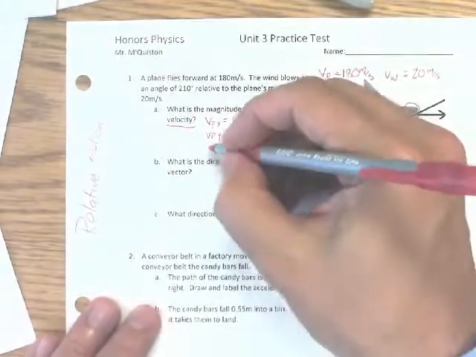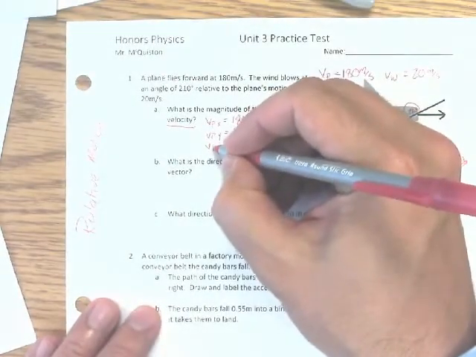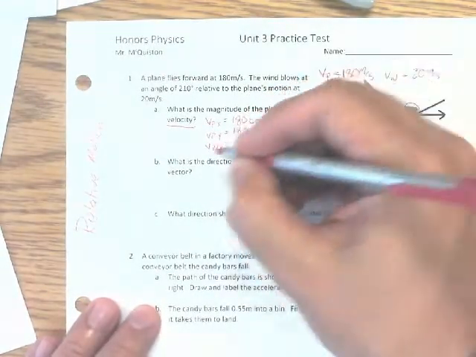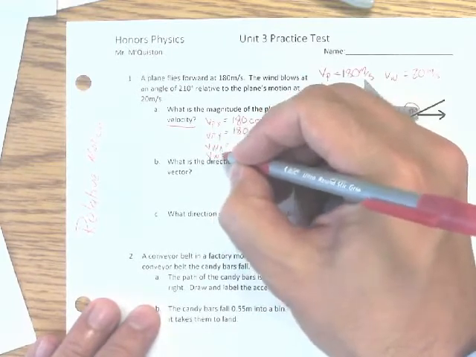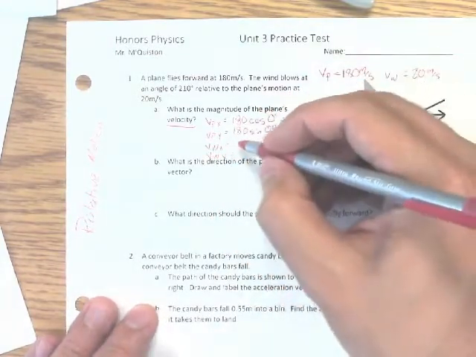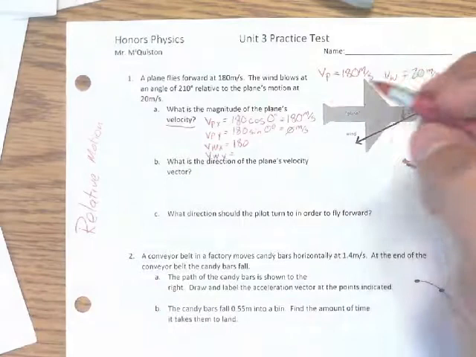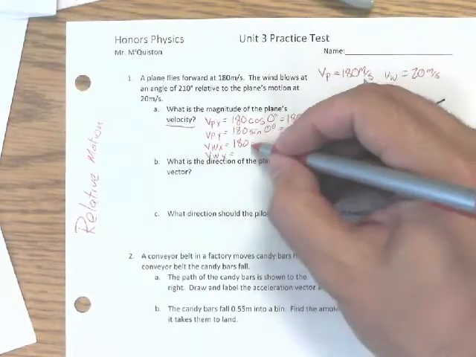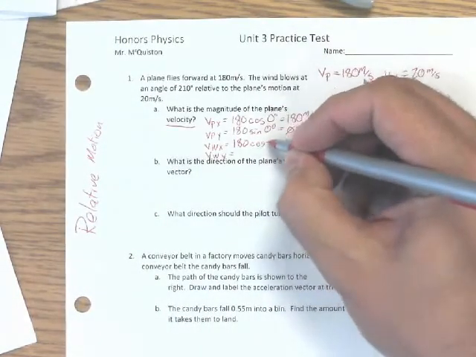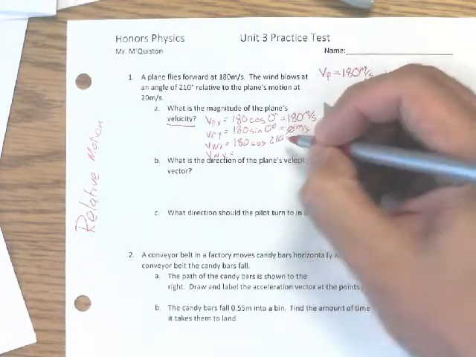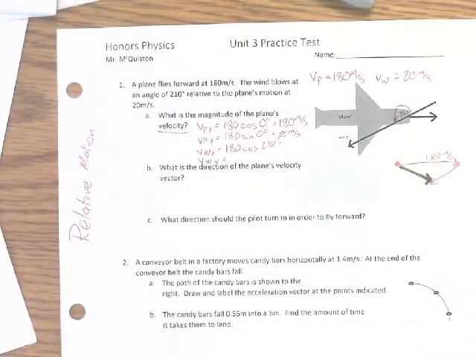Okay. We do the same thing with the wind. We want to find the x and y component for the wind. So that would be 180 cosine of 210. Now, when we do that, I did not do this ahead of time.